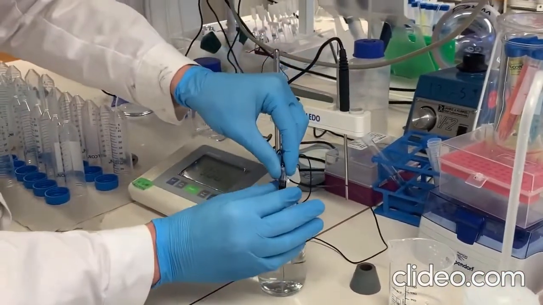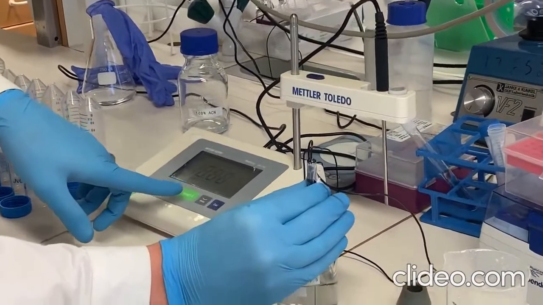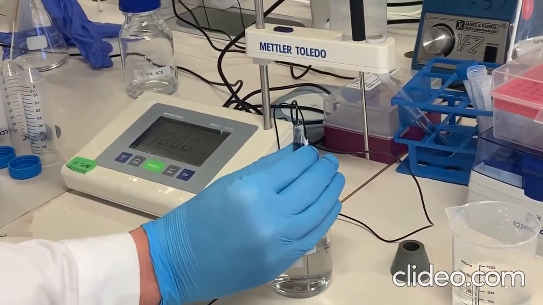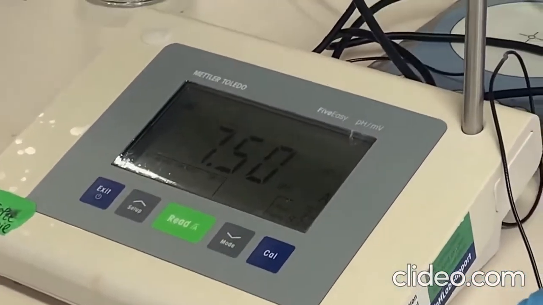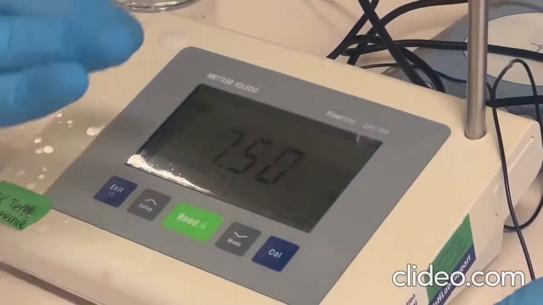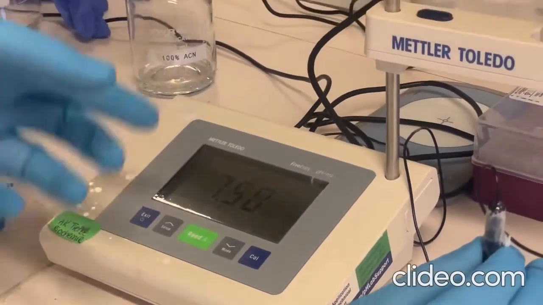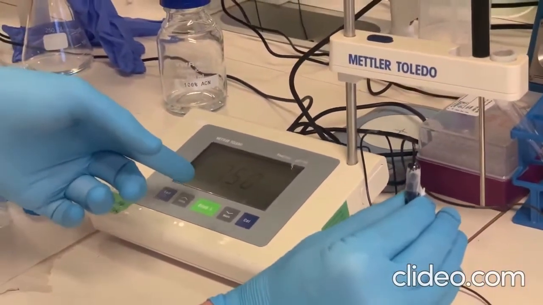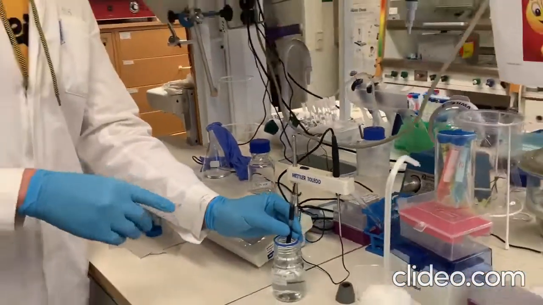You make sure the electrode is immersed in your solution. Then you press read, and the machine will start to measure the electrical potential. As you can see, the reading is stable now, and you hear a beep sound, and the pH is 7.5. So it looks like your solution is slightly basic.